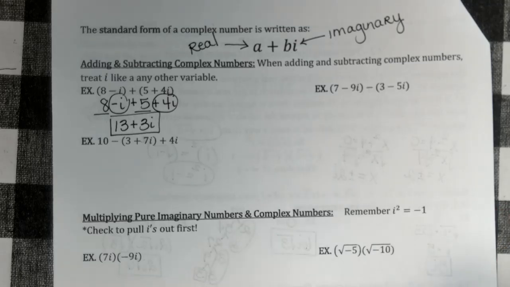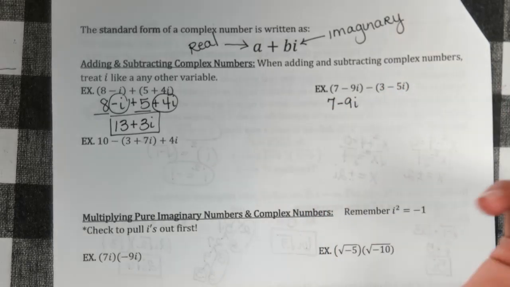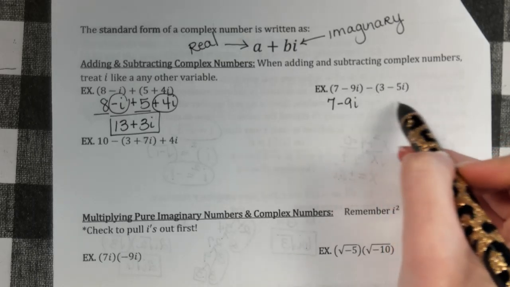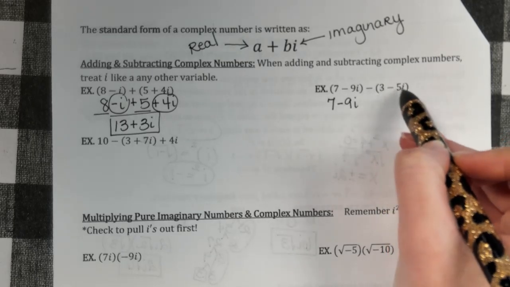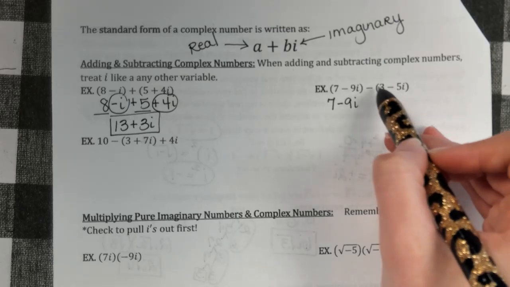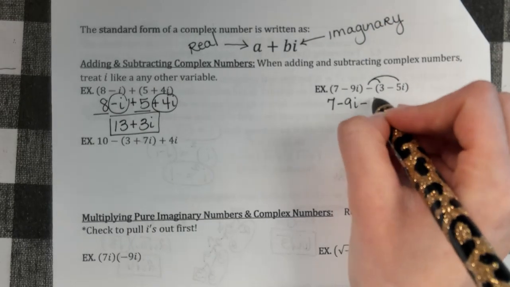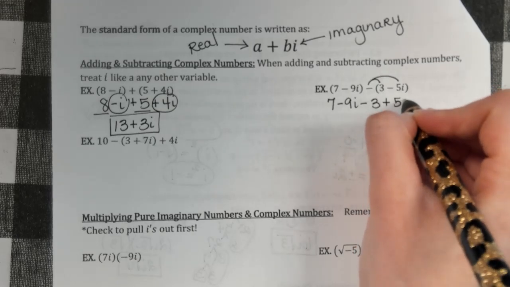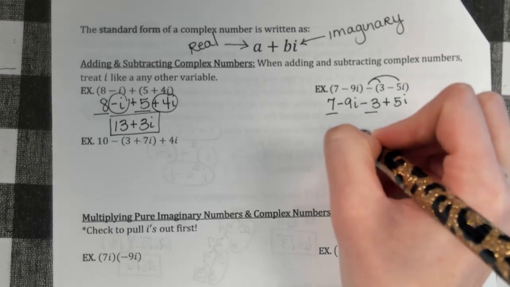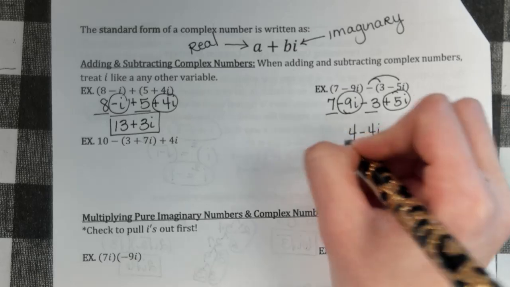Okay. With subtraction, I drop my first set of parentheses, 7 minus 9i. But when you are subtracting a full term, 3 minus 5i, what are you going to do with the signs? Flip them. I'm going to flip them because you're basically distributing a negative. So I'm going to have minus 3 and then plus 5i. So 7 minus 3 is 4. Negative 9i plus 5i is a negative 4i.